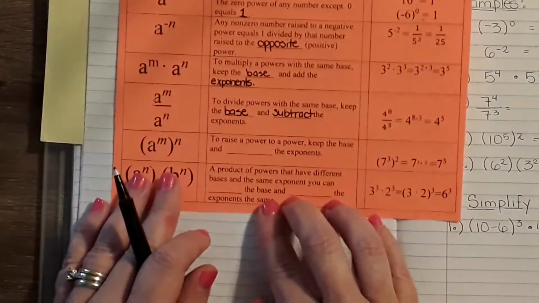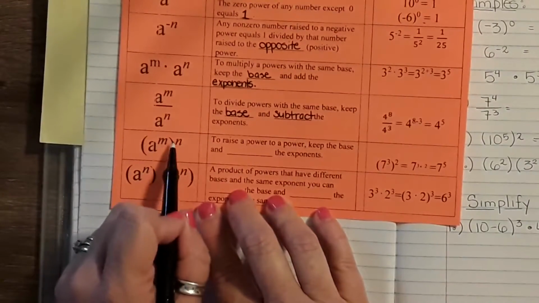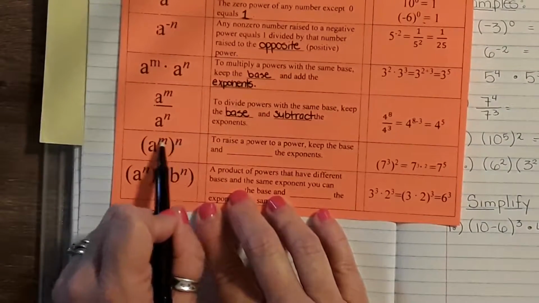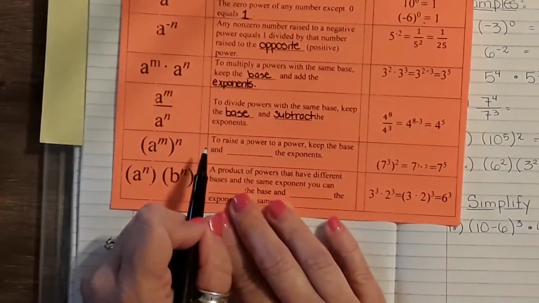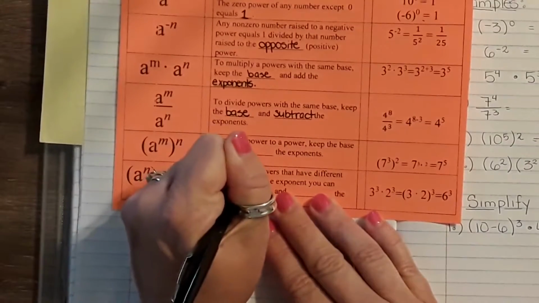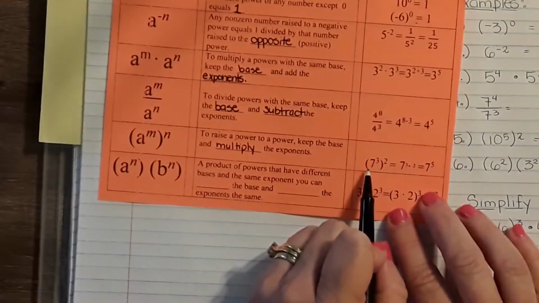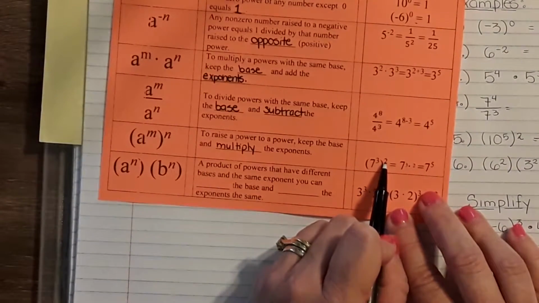Okay? The next one, when I have an exponent on the inside of the parentheses and an exponent on the outside, I'm actually going to multiply those exponents. To raise a power to a power, keep the base and multiply the exponents.